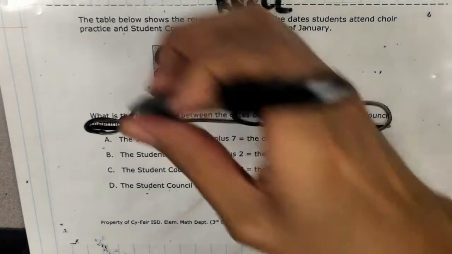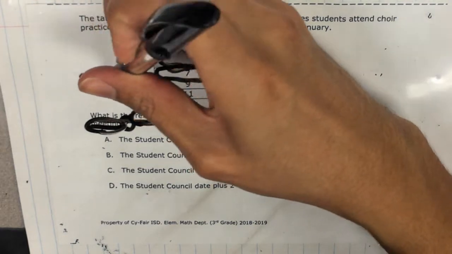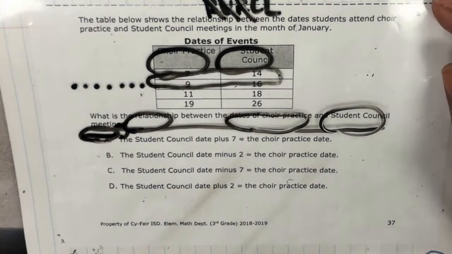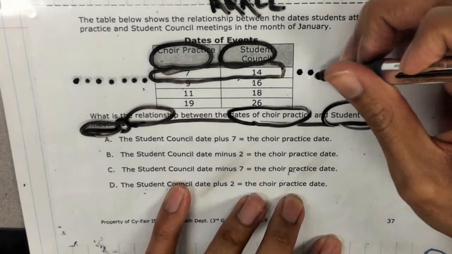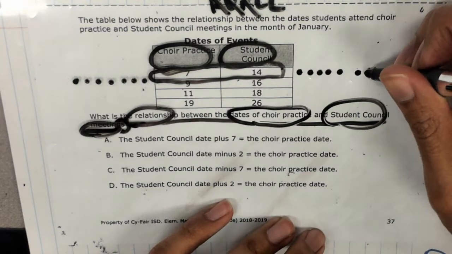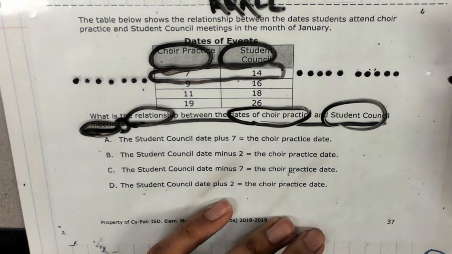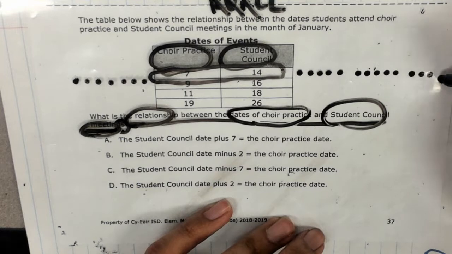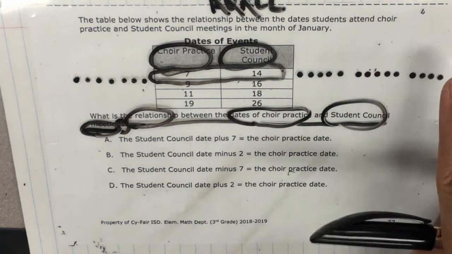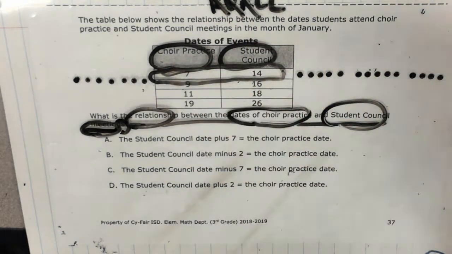Let's start by drawing our dots. 1, 2, 3, 4, 5, 6, 7. Now let's draw 14 dots. 1, 2, 3, 4, 5, 6, 7, 8, 9, 10, 11, 12, 13, 14. Now that you have your dots, we know that the student council side has more dots than the choir practice side. What we want to know is how many times bigger is 14 than 7?